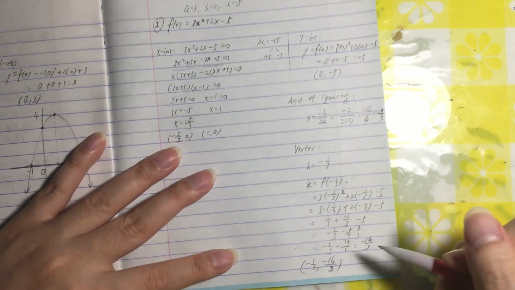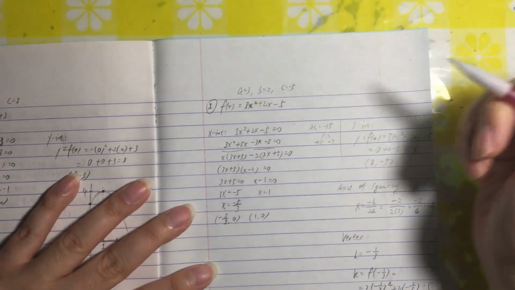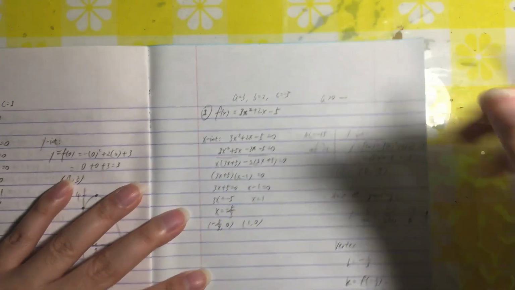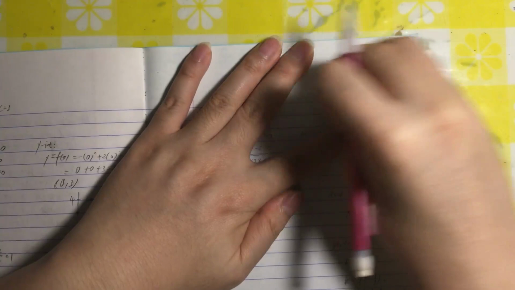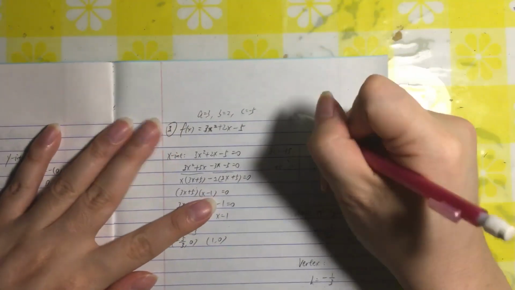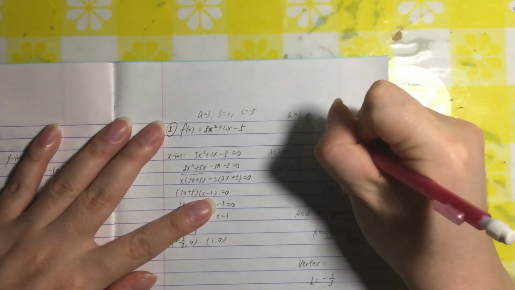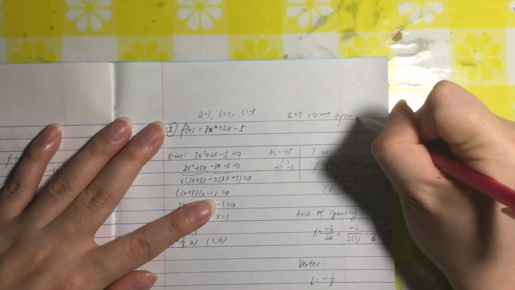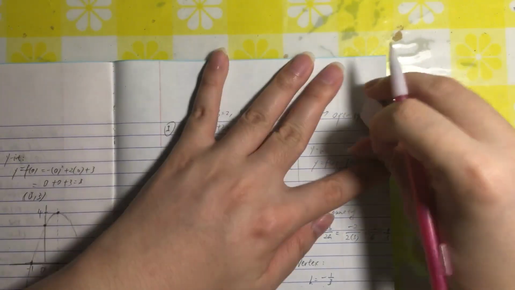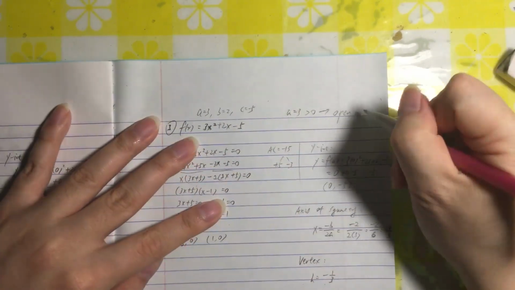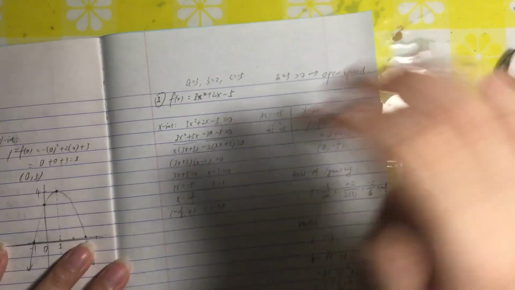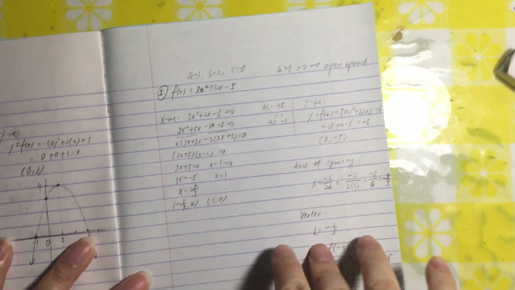That's the vertex. And also we know that a is greater than 0. a equal to 3, which is greater than 0. That means the parabola opens upward. Now, based on this information, let's sketch the graph.